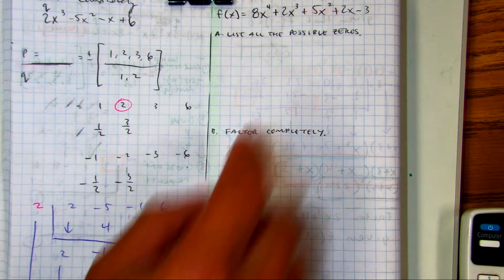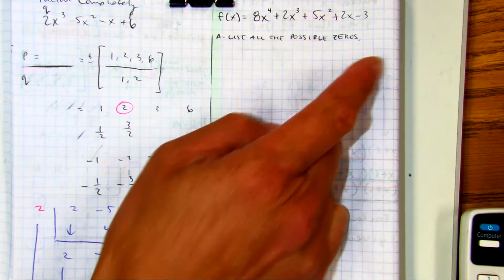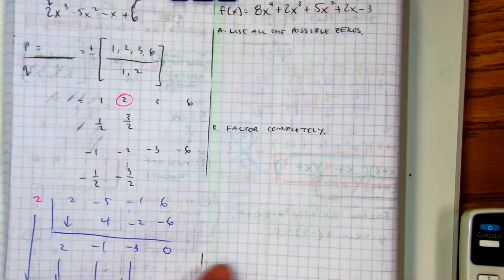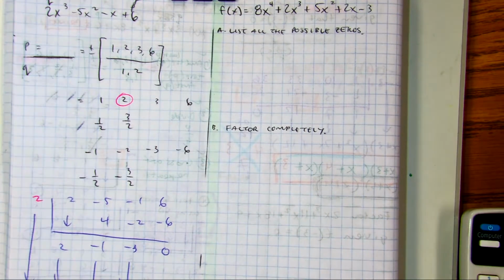Alright, I gave you this polynomial. You're going to list out all the possible zeros. We're going to factor it. And then today's lesson, way down here, we're going to try to solve it. Okay? Kevin, how do I find all the possible zeros?